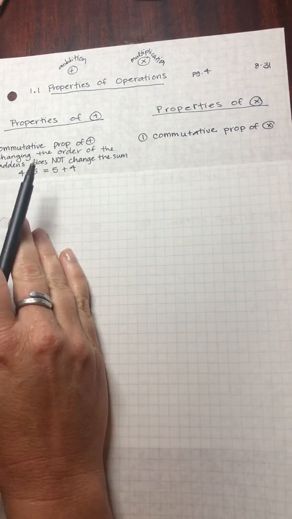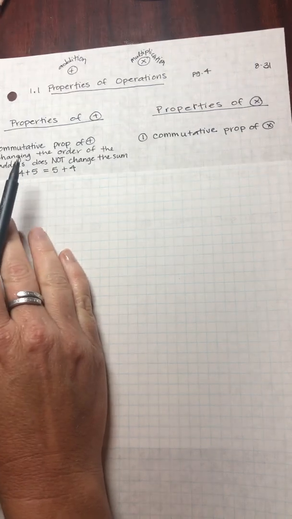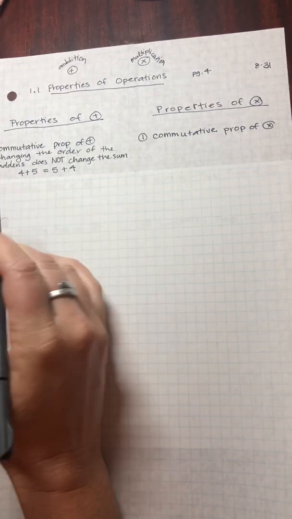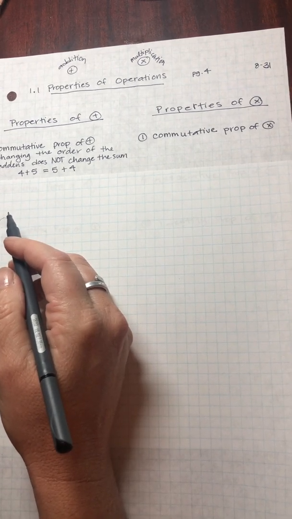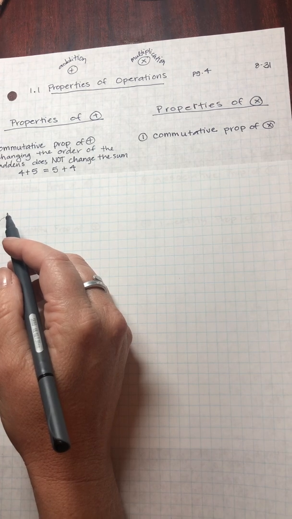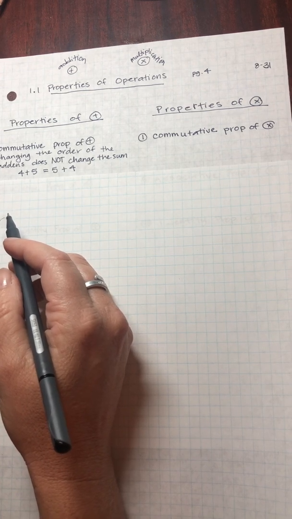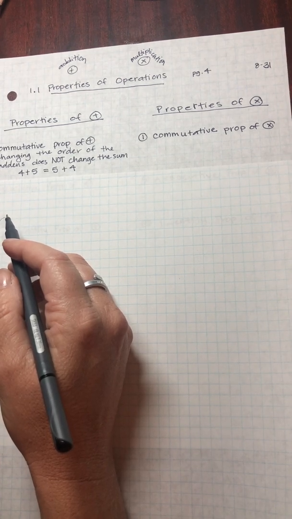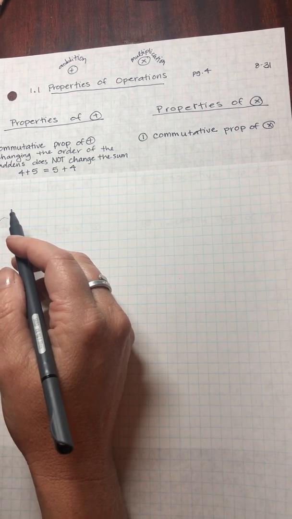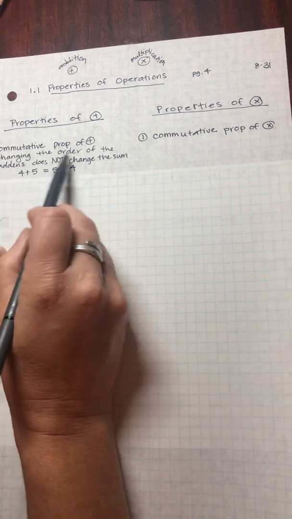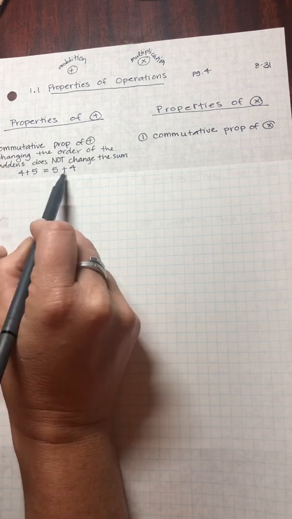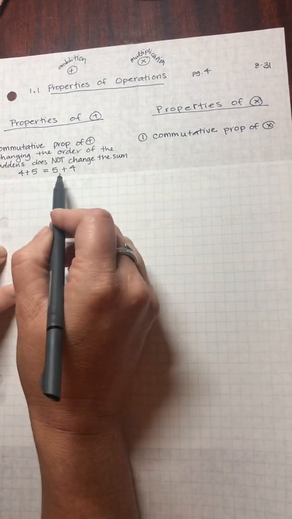Okay? One way to remember this is sort of like commutative is like commuting, right? Like back when we used to go to school, we would drive from our home to school, which maybe is 2 miles. And then at the end of the day, we would commute from school back to our home. Okay, that is still 2 miles. It's still the same distance. So the commutative property is just changing the order, okay? But the answer, the sum, does not change.